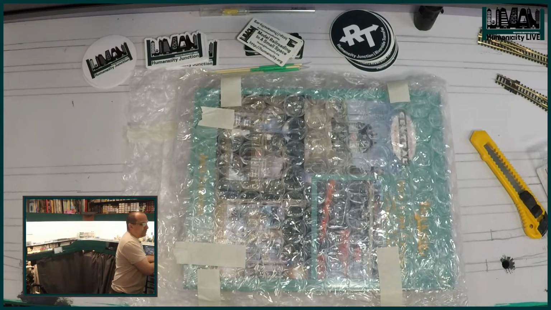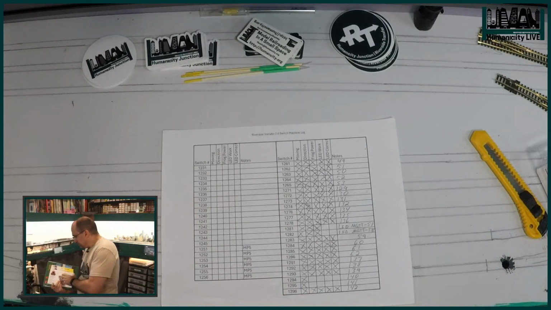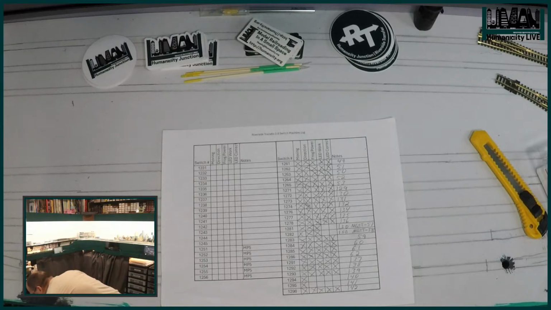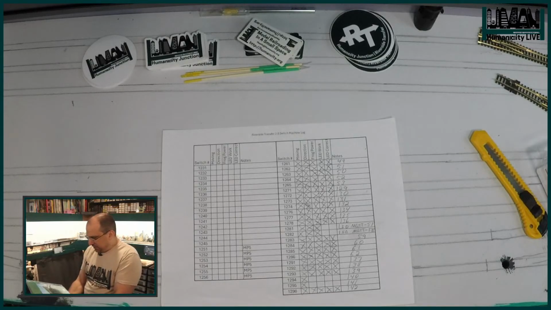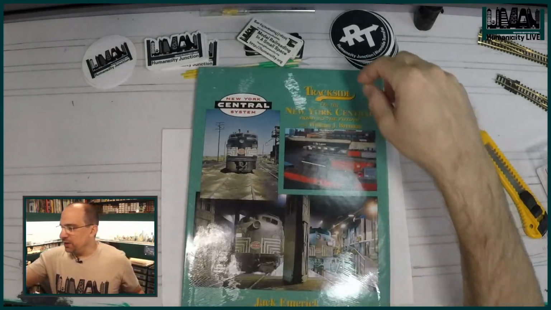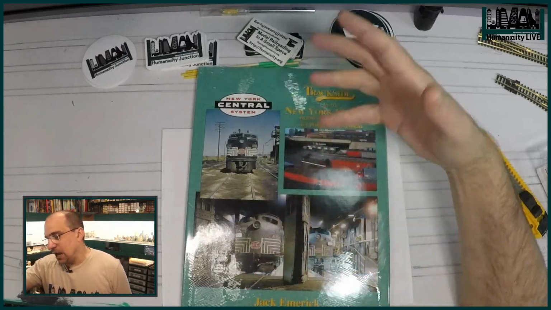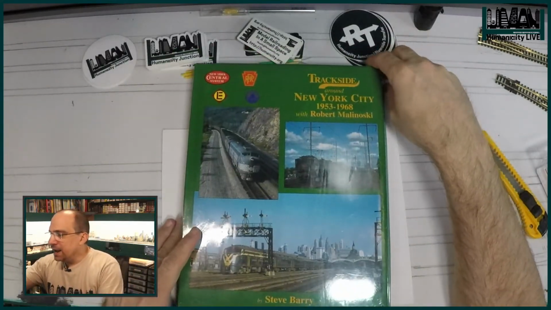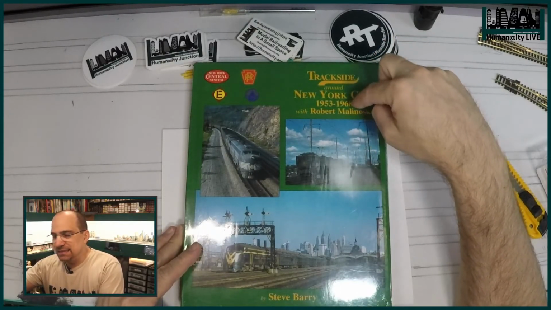And while I was ordering stuff from them, there is this series called Trackside. I don't even know who put these out. Oh, Morning Sun Books put them out. So it's this whole Trackside series. This one is Trackside on the New York Central, Road to the Future. Just some cool stuff. And then this is Trackside around New York City from 1953 to 1968.